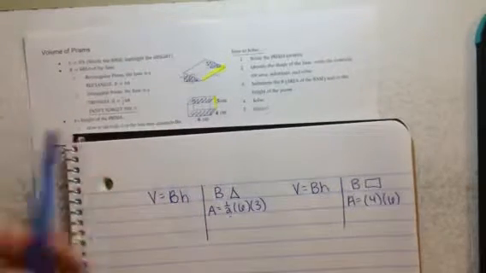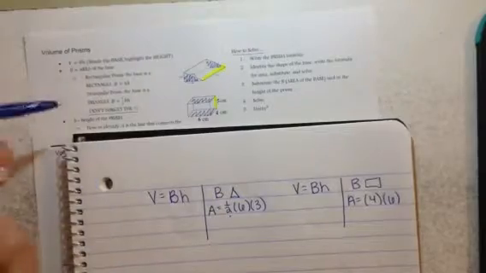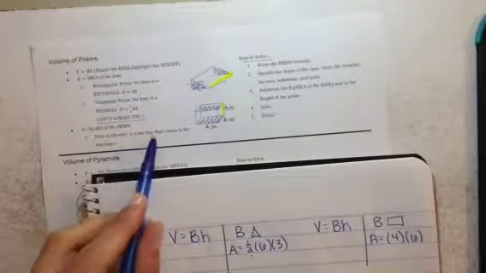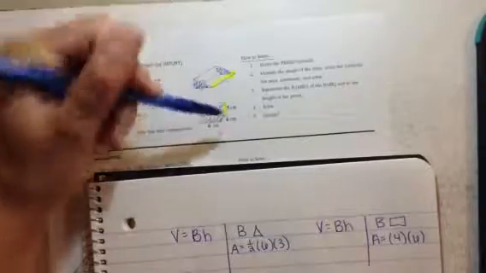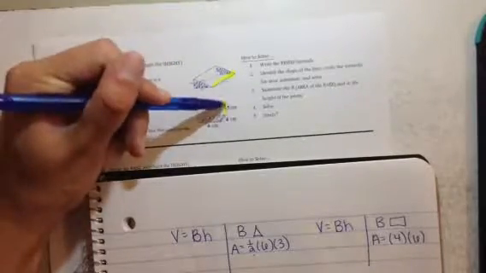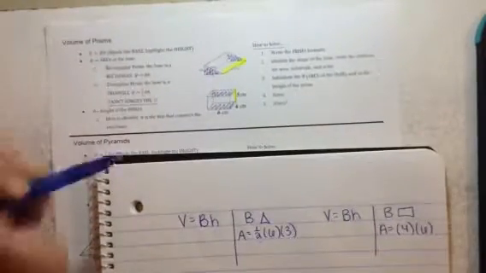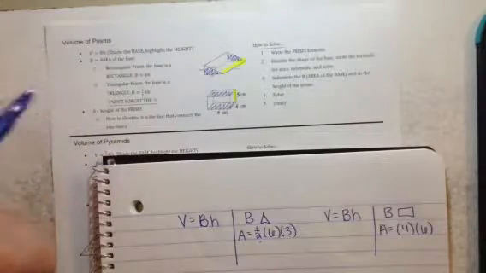Next, we have the height of the prism. So that's where we highlighted here. And remember how we identify the height of the prism? It's what connects the two bases. So like this line right here is connecting my two bases. Same thing here. Here's my two bases. It's this line right here. The line connecting the bases. Remember there's a difference between the height of the base and the height of the prism. So you've got to be able to tell the difference there.